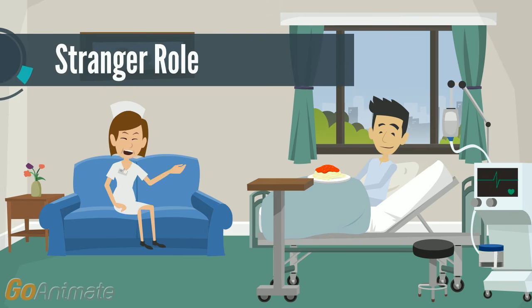The stranger role is when both nurse and patient are meeting for the first time. It is important the nurse is non-judgmental, meets all basic needs, and develops trust.